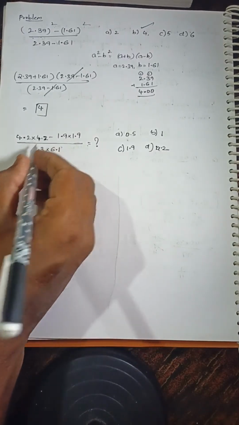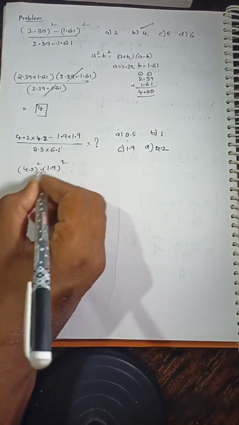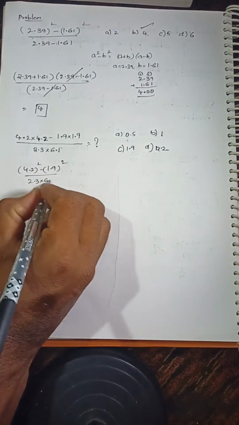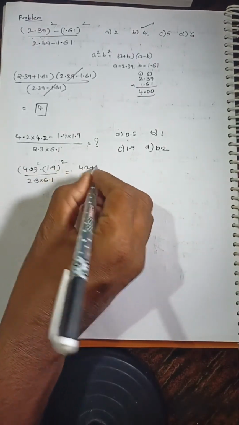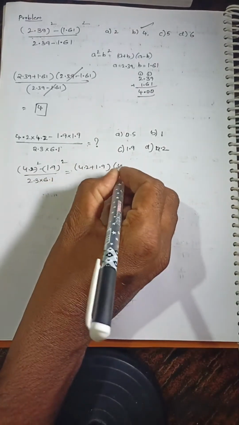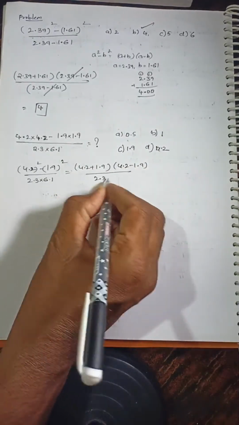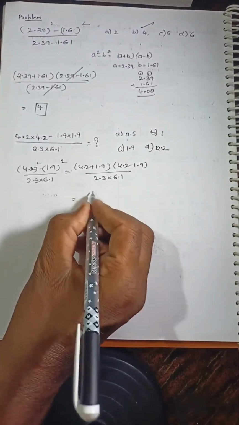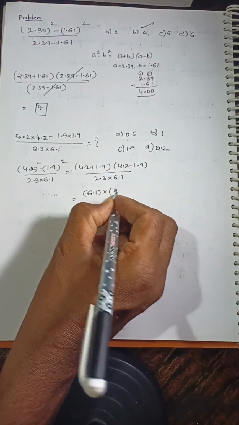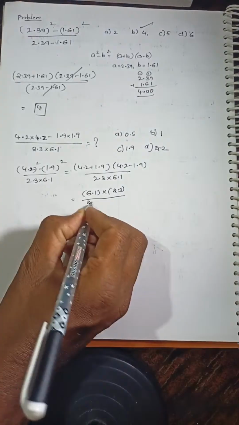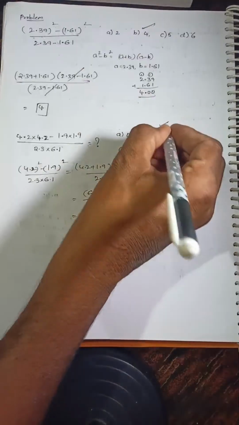So 4.2 repeating 2 times, that is 4.2 whole square minus 1.9 whole square by 2.3 into 6.1. You can see here a square minus b square: 4.2 plus 1.9 into 4.2 minus 1.9 by 2.3 into 6.1. If we add in the numerator, we are getting 6.1 into 2.3. In the denominator, 2.3 into 6.1. So both will get cancelled. We are going to get the answer 1.